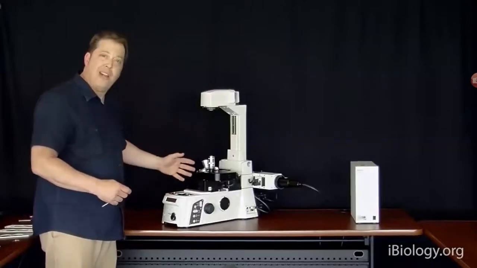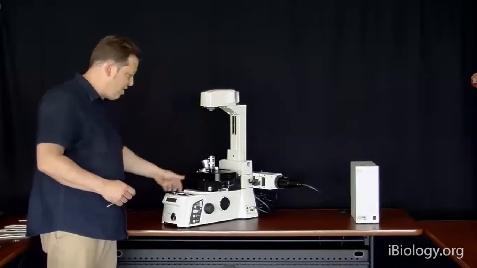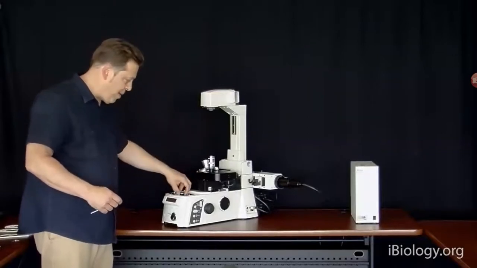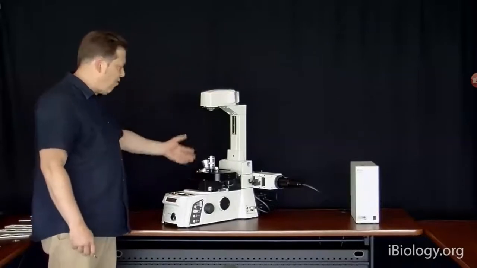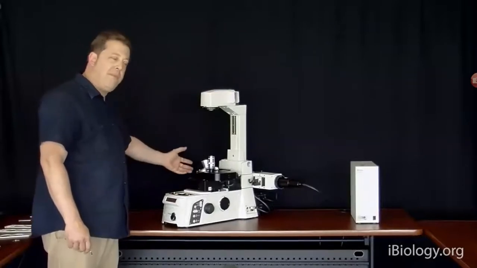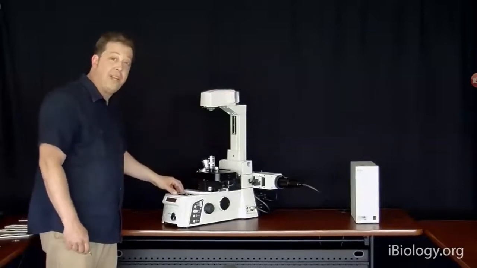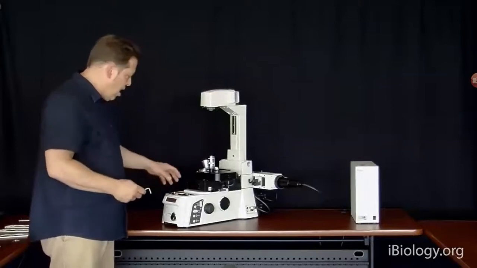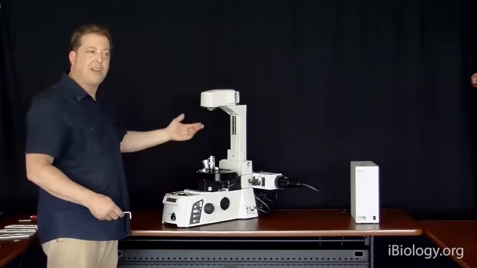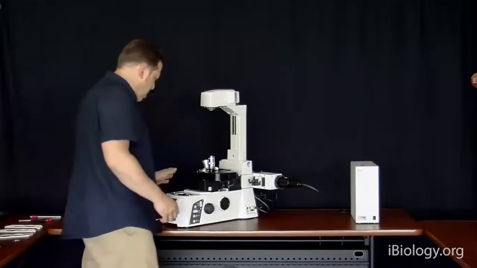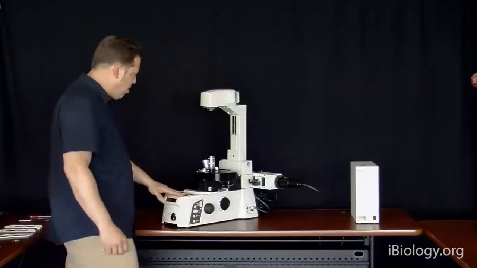The problem with those strategies is that you have no barrier filter to the eyepieces. So you could put a multi-band barrier filter here and use one of these fluorescence strategies with an emission filter wheel, and then just have that multi-band barrier so you can look in the eyepieces and see the specimen in the true emission color. So now we're down to, you can see the alloy cast of the main body here.